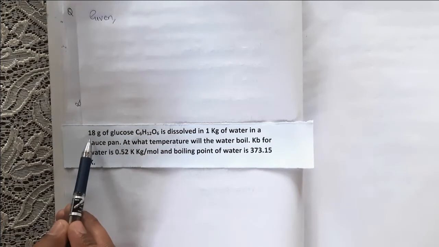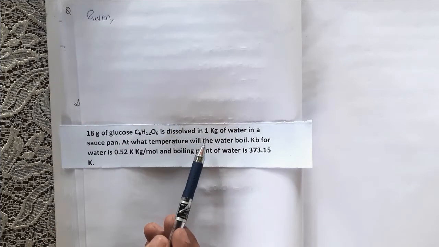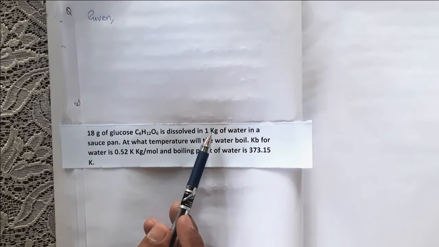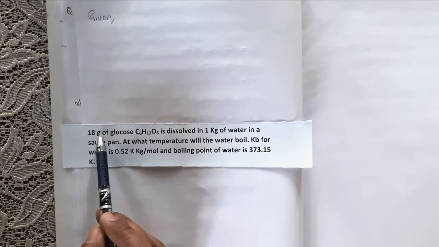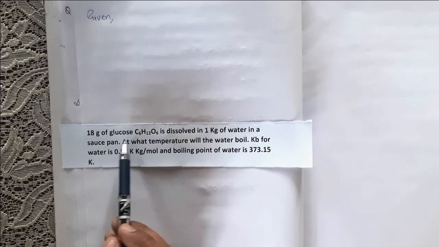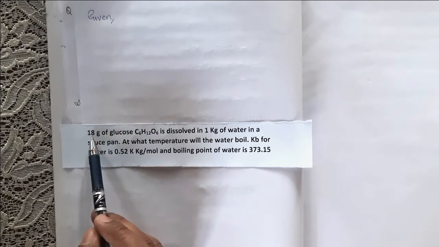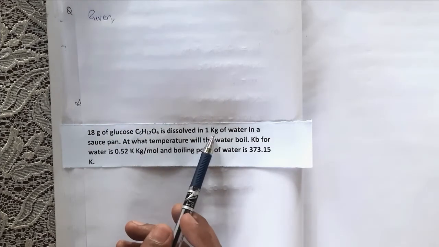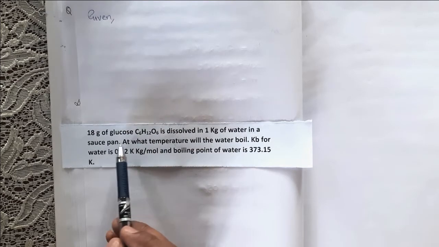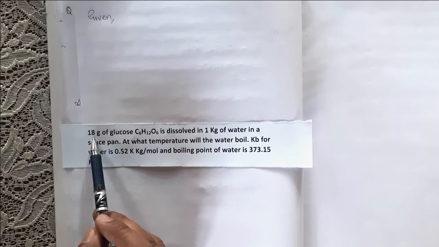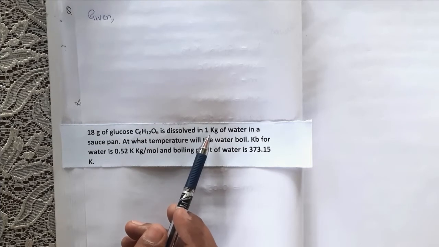But out here we have 18 gram and 1 kg. So this kg, first of all, we need to convert into gram. Whenever we have 2 grams, the first gram will be WB and the second WA, because we dissolve a solute in a solvent. So a solute is WB, solvent is WA. That is the weight of solute and solvent.